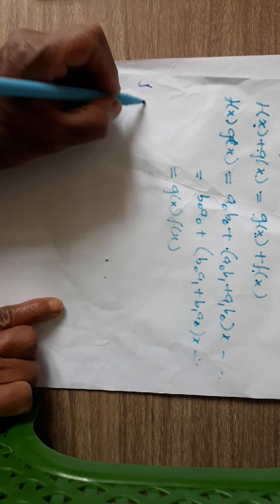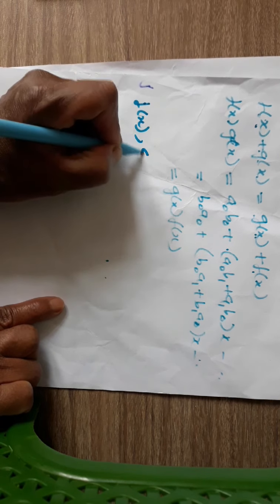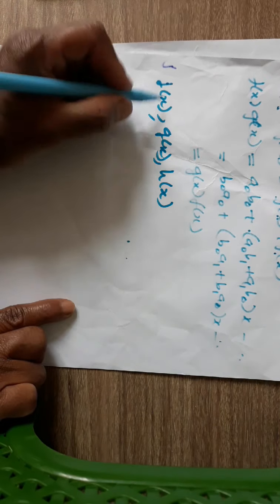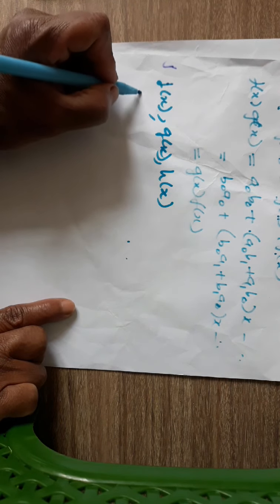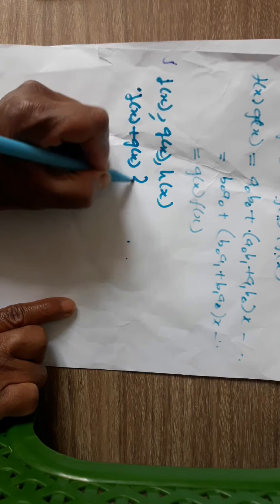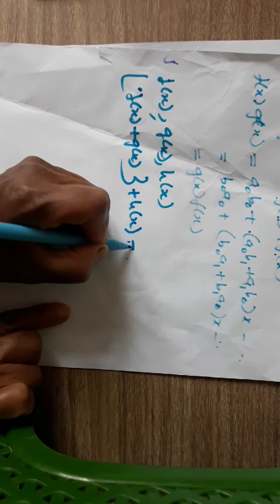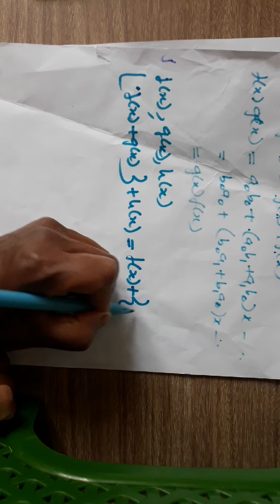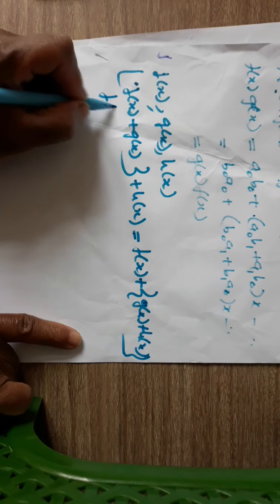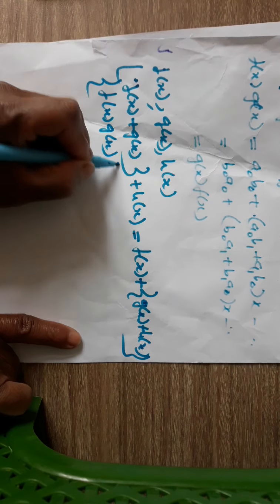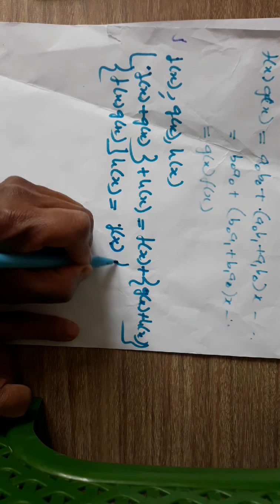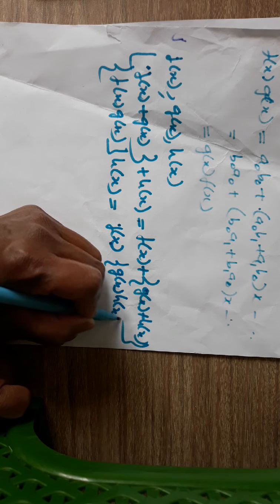Similarly, with the associative law, f(x), g(x) and h(x) are three polynomials over the set of integers or rationals. Then these three polynomials satisfy the associative law, that is, f(x) plus g(x), you add first this, plus h(x), is the same as f(x) plus the sum of the remaining two, that is g(x) plus h(x). Similarly, the product also satisfies the associative law, which is f(x) into g(x) into h(x) equal to f(x) into g(x) into h(x).